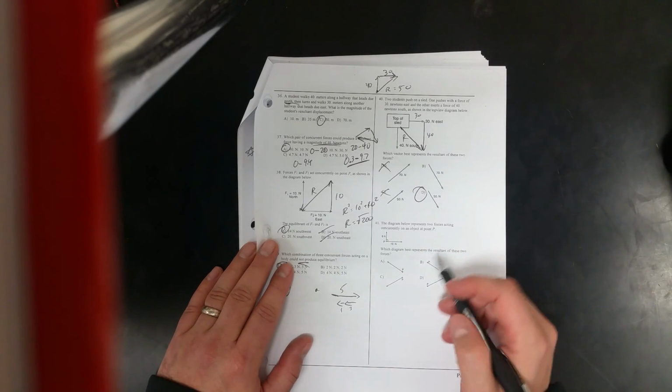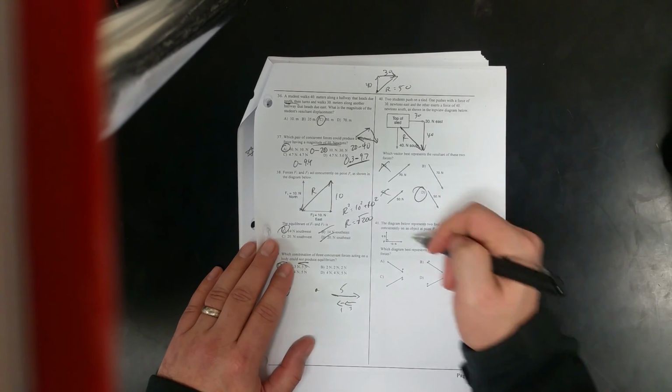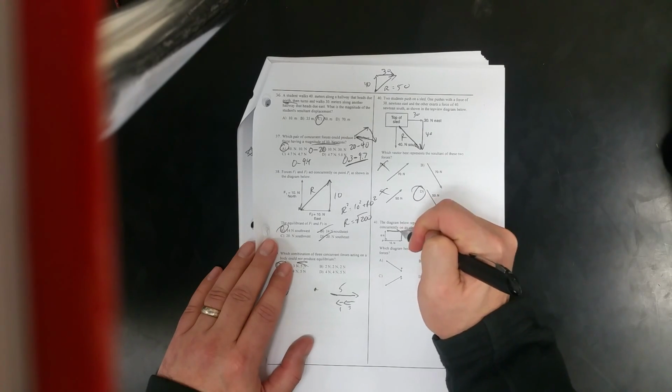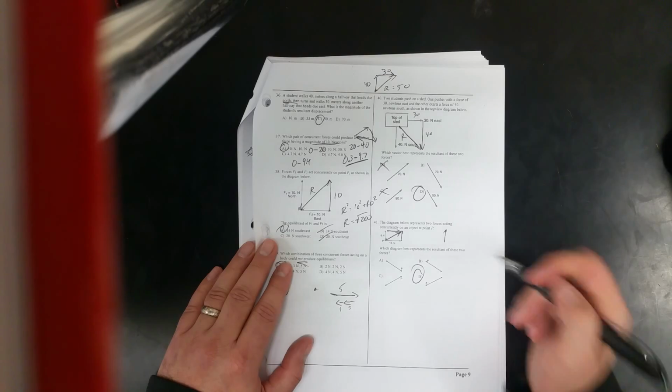Okay. Which diagram represents the resultant of these two forces? Let's see, you go 6 and you go 10. So the resultant is going to be up to the right. Should be D. There we go.